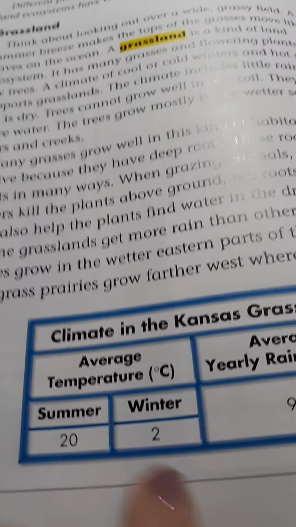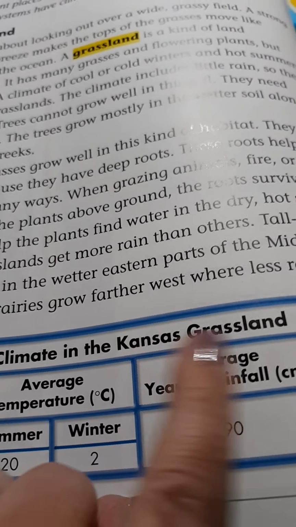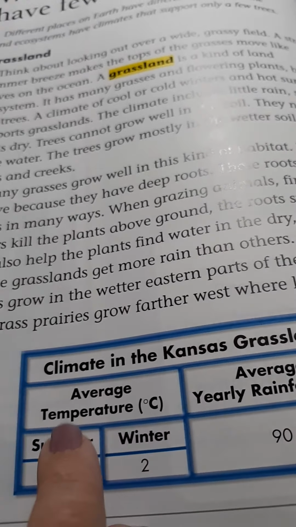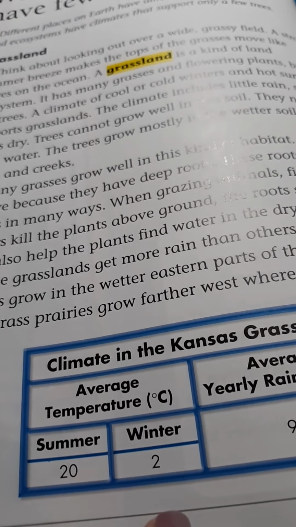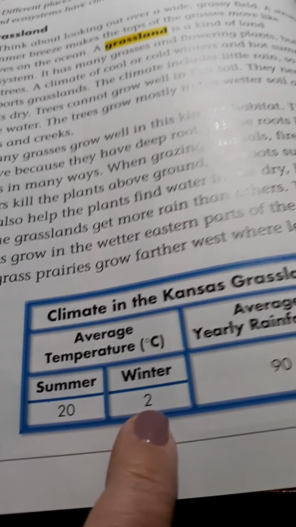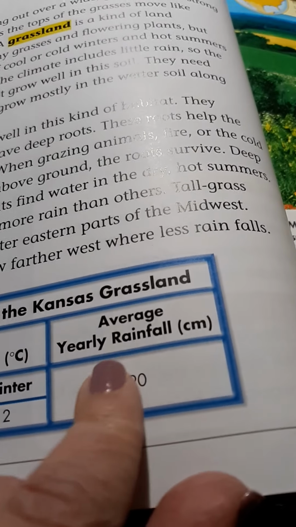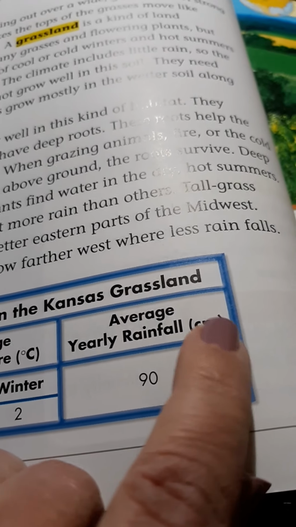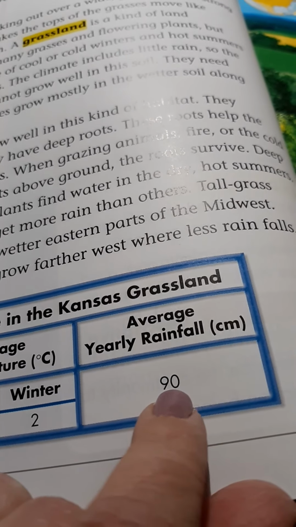And here's our chart. Climate in the Kansas grassland. So we have the average temperature, that's in degrees Celsius. And in the summer, it's 20 degrees Celsius. In the winter, 2 degrees Celsius. And here we have the average yearly rainfall in the cm. That stands for centimeters. So we have about 90 centimeters.